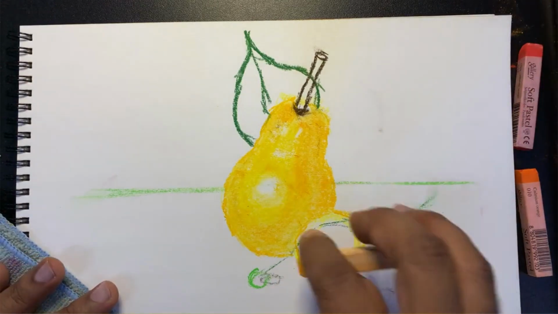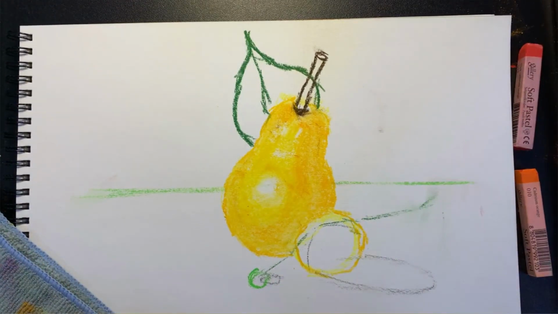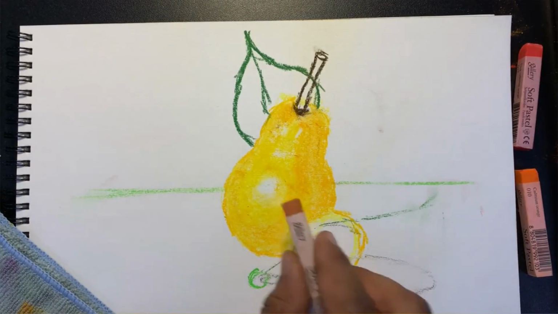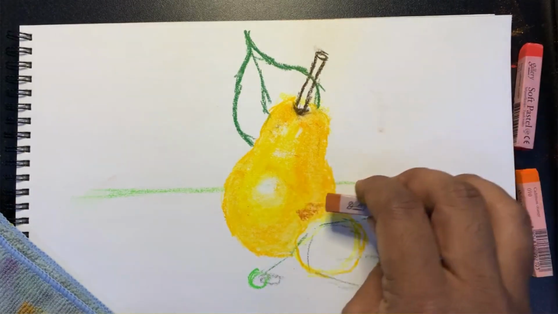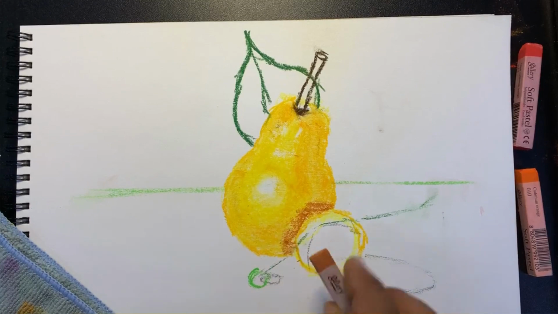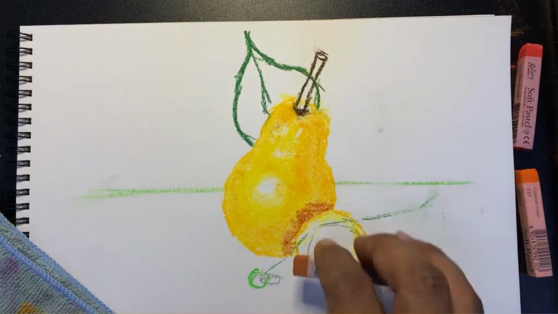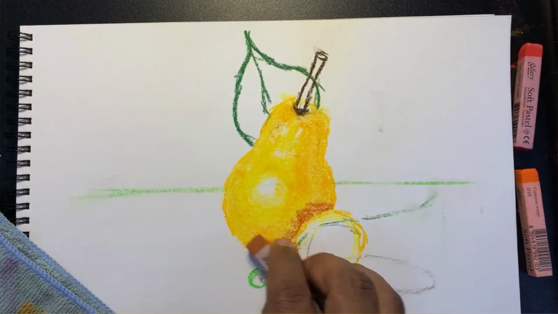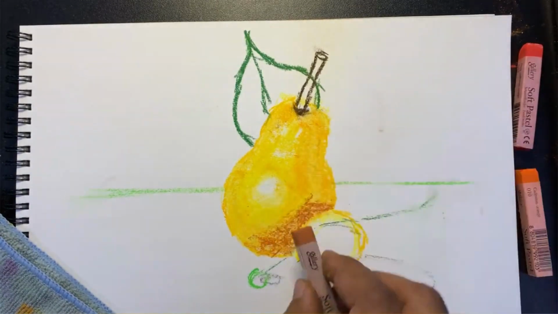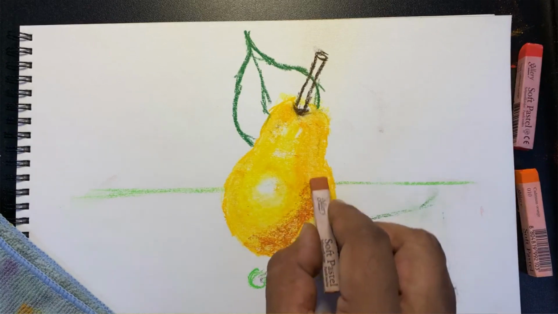Now I'll also color this particular part, but before I color this particular part, remember that there is a shaded region which is here, which separates this object and this object. So I'm going to just separate the objects. That is very important. And this also becomes one of the colors which I'm going to apply. You can see that the movement of my hand is in all directions.